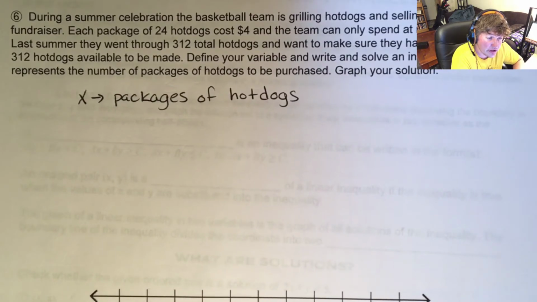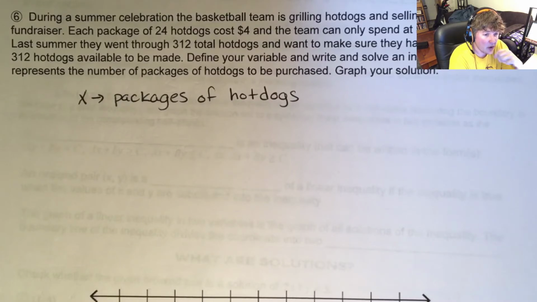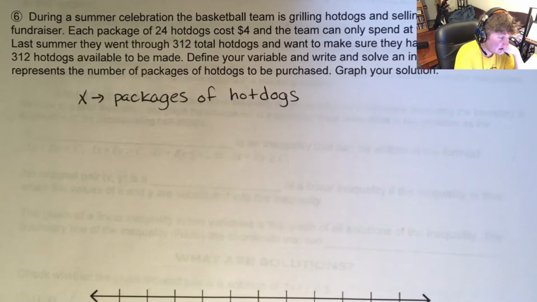Okay, so there's two things going on here. There's the number of hot dogs altogether, right? Because I want to have more than 312, they want to have more than 312. And there's also money at 88, and they can really only spend so much money. So let's do the money one first. I kind of like the money one.